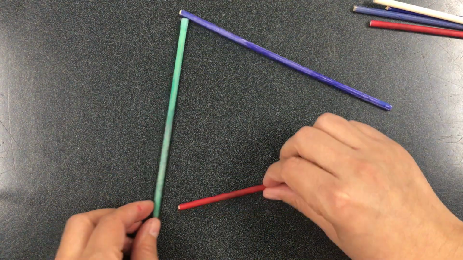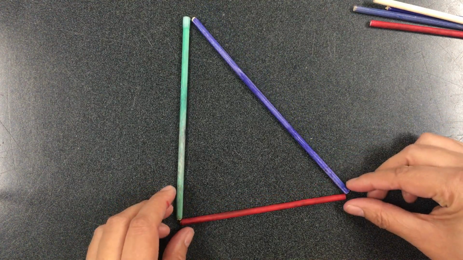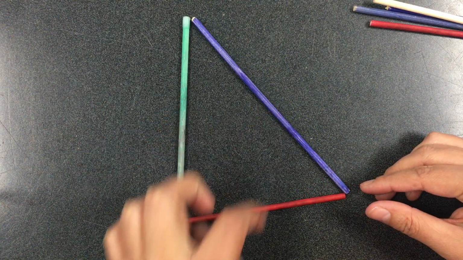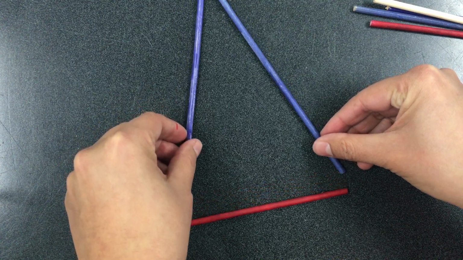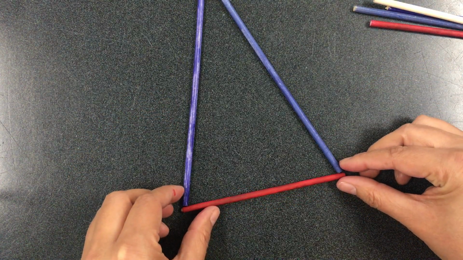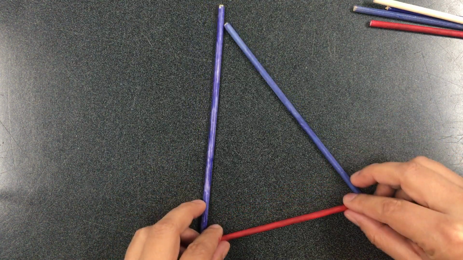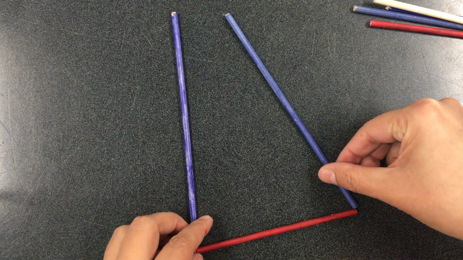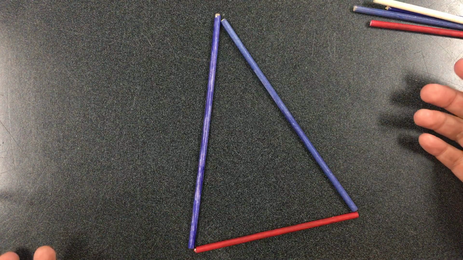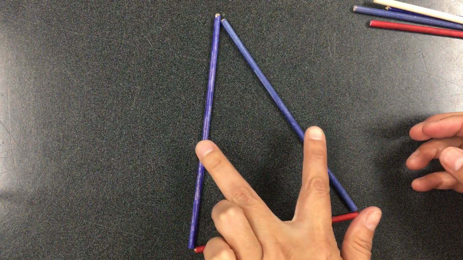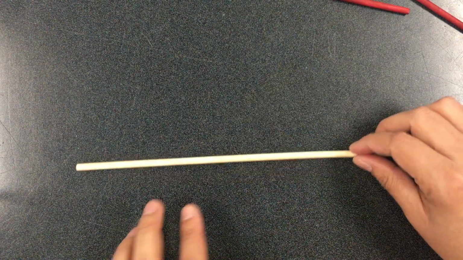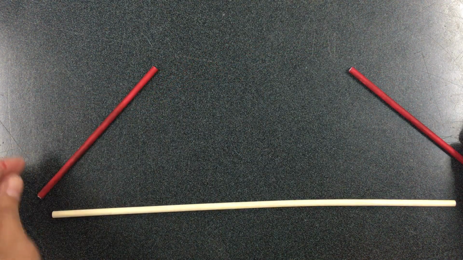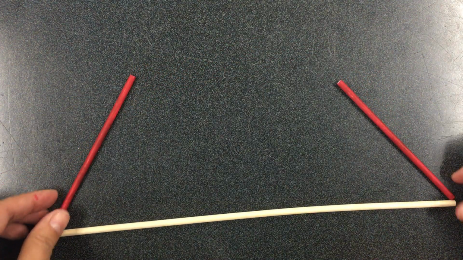Some of them also form something like this. These are different sides, so scalene triangle. Some got something like this, and that's an isosceles triangle because it has two congruent sides. Sorry, I can't form them correctly, but that's an isosceles triangle, two congruent sides, and remember that the base angles are congruent as well.